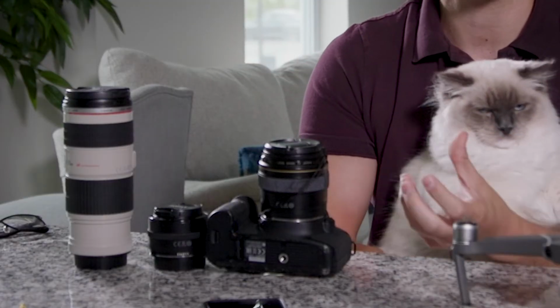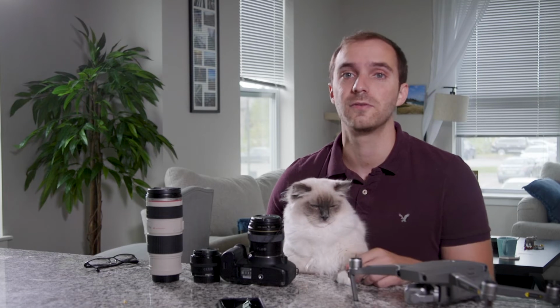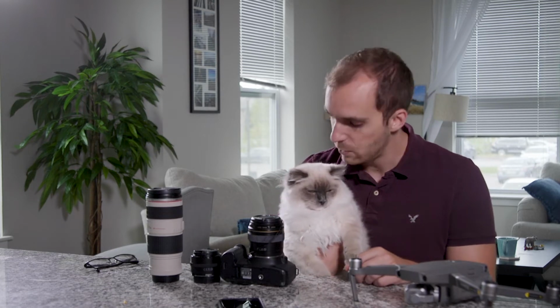Yeah. Now some people out there that are more cinematographers might have a lot more lenses than I have, but I have about 5 different lenses that I like to use. I use them for different purposes. That's what we're going to go over today, right Mooney?